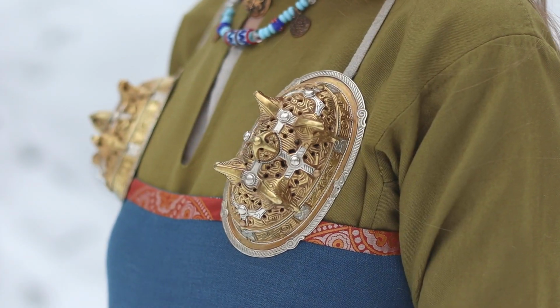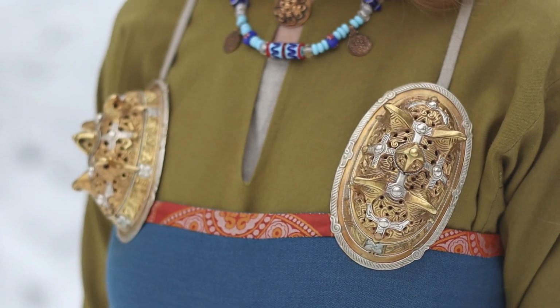Now, if you were a wealthy person during the Viking Age, you would make sure to get yourself some really nice jewelry. The more, the better. If you were a woman, you would probably like to have a pair of oval brooches like these that kept your apron dress up. You could also wear some sort of brooch in the neckline to keep your dress closed, or a brooch to keep your shawl or your coat closed.